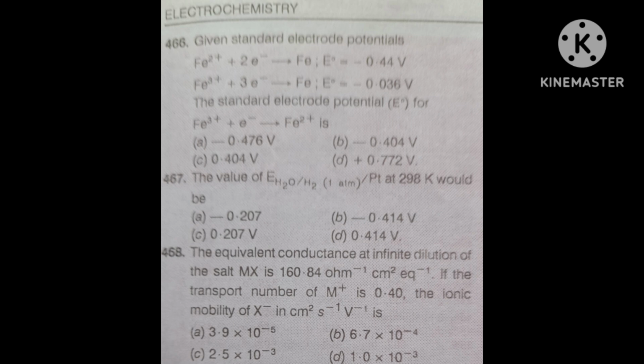Here n is equal to 2. Then you put in all the values given. Here n is equal to 2, F value you know is 96,500 coulomb, and standard E value is given as minus 0.44.